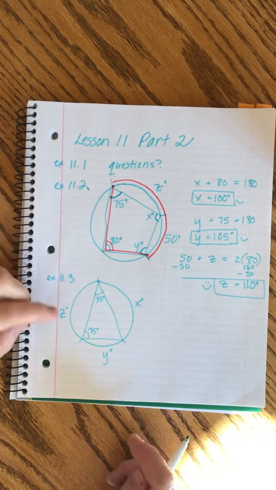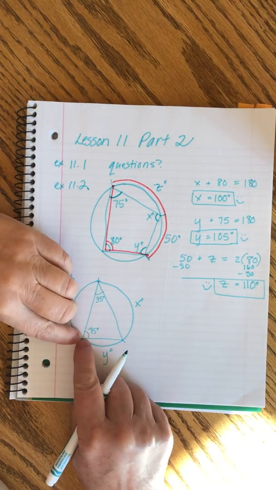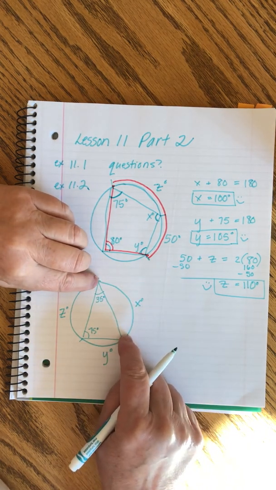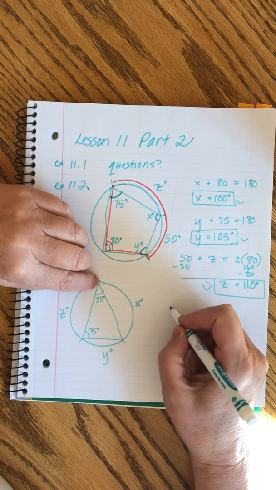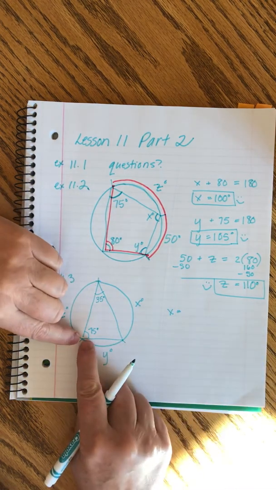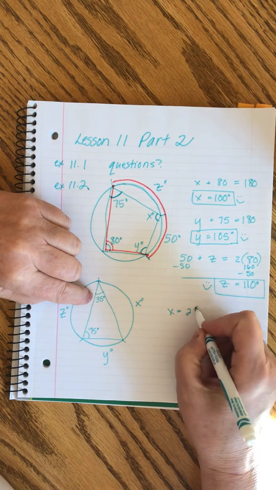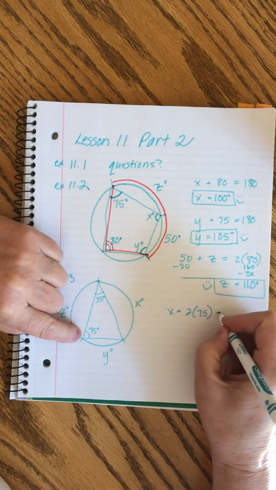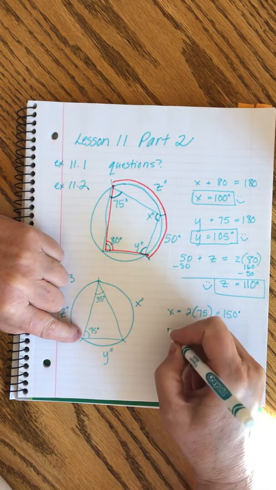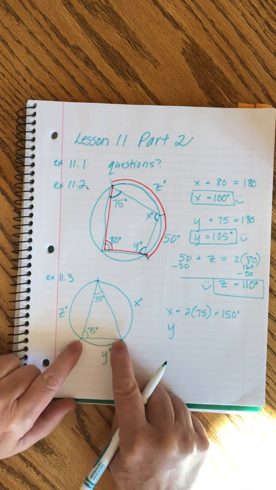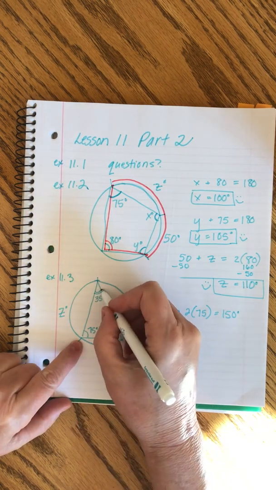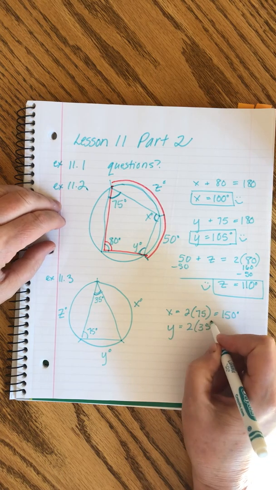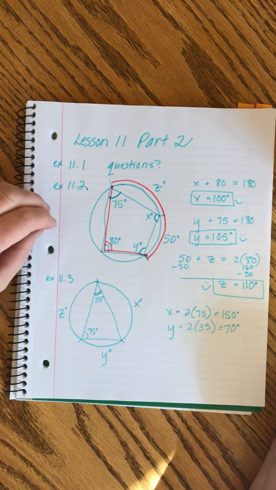Well, we see we've got this same pattern where we can take an inscribed angle and know that the intercepted arc is double. That's going to be fine. Let's see, we can do it really fast. We can do X equals, again, I could write 2, well, I'll just do it. 2 times 75, right? Because X is twice this angle. So that would be 150 degrees. And Y, okay, there's the arc. So this is the angle that's creating Y. Y is going to be equal to 2 times 35 degrees, which is 70.